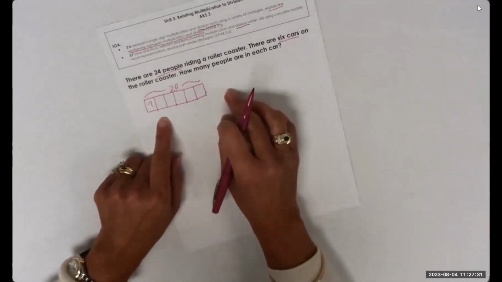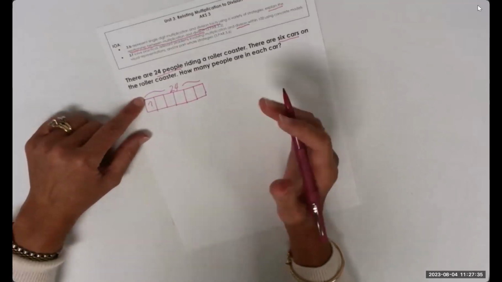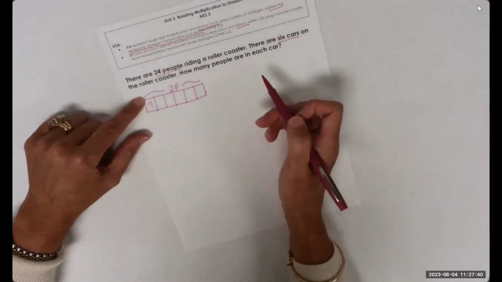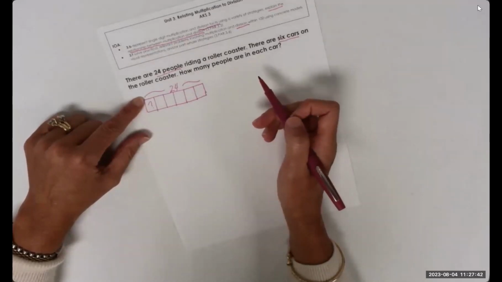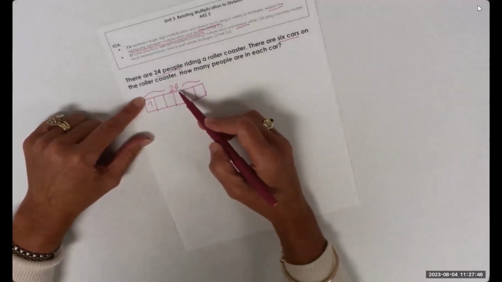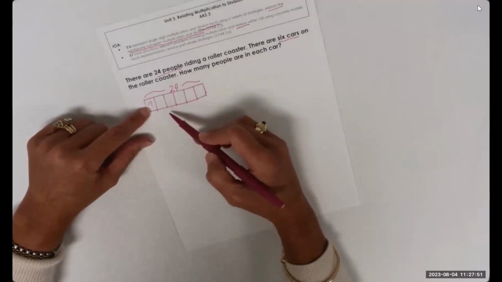So by looking at my model, I know I'm dividing. I know I have a total, and guys, division's always anchored in equal groups. Keep reminding your students of that because I promise they will want to subtract. We're dealing with equal groups, but we have a total of 24. We know our number of groups. We just don't know how many are in each group.